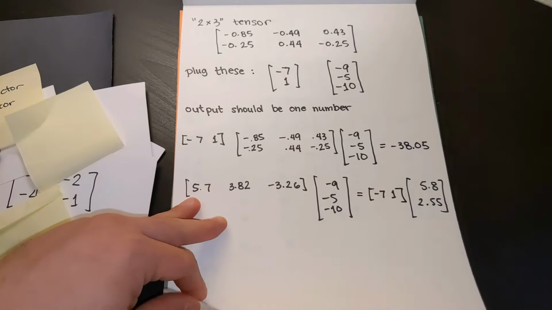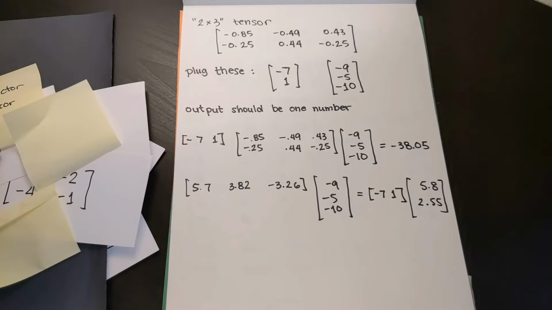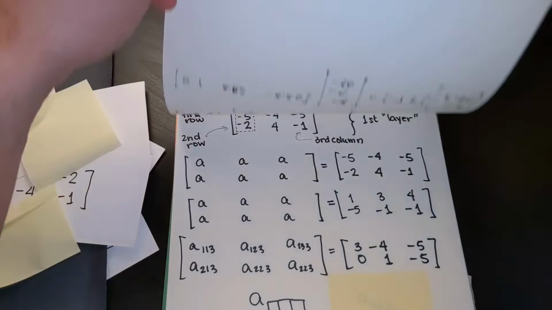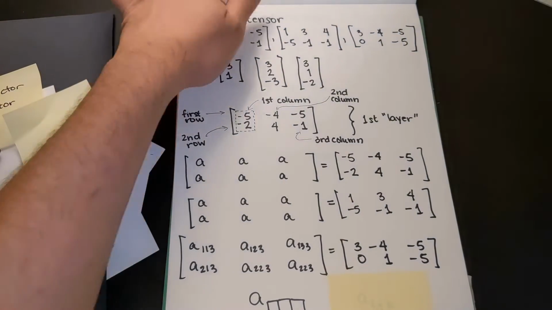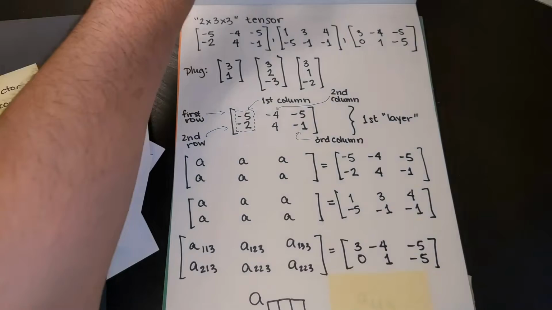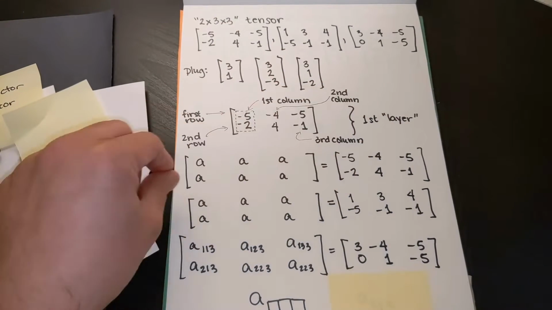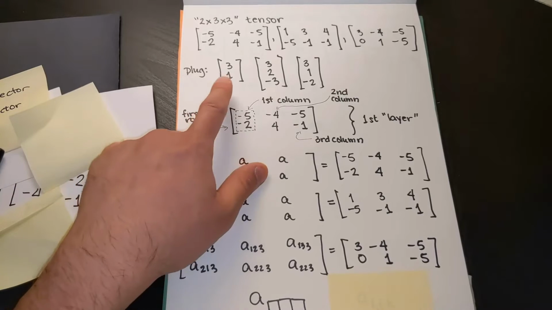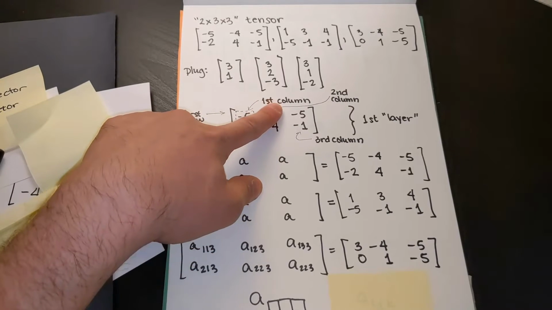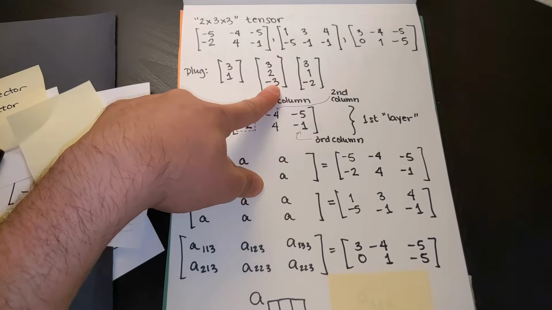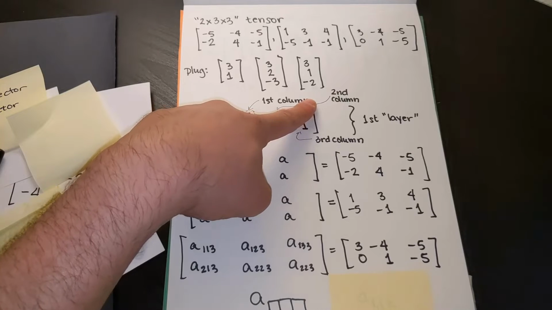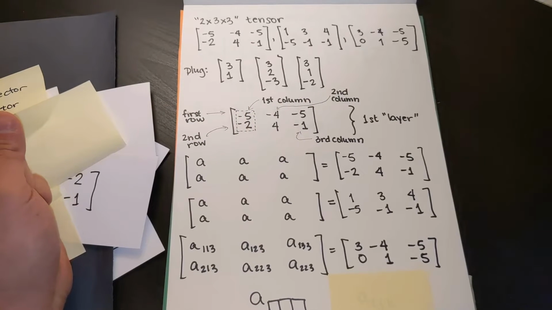Now, what if we have a tensor with layers, like a 2 by 3 by 3? Like this. Since this is a 2 by 3 by 3 tensor, we plug in a 2D vector, a 3D vector, and another 3D vector in that order. The output is one number.